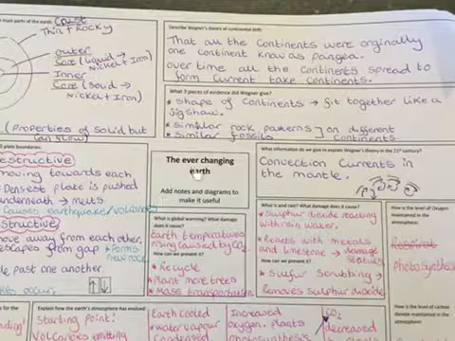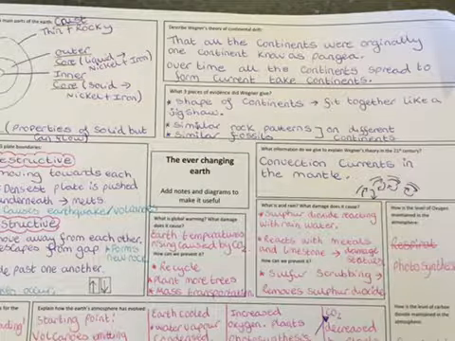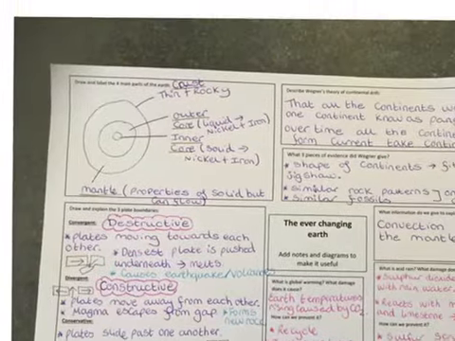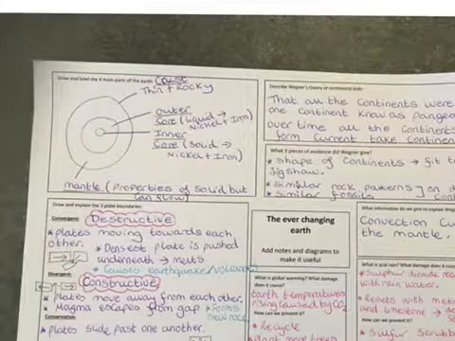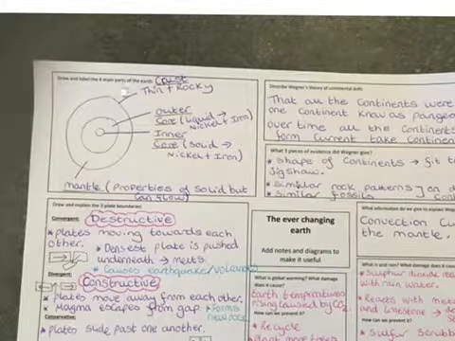This is the ever-changing Earth review sheet. Use it as a little bit of revision, or if you've missed a certain part of a topic, to catch up. So, to get us started, draw and label the four main parts of the Earth.